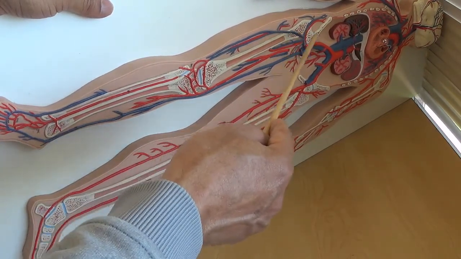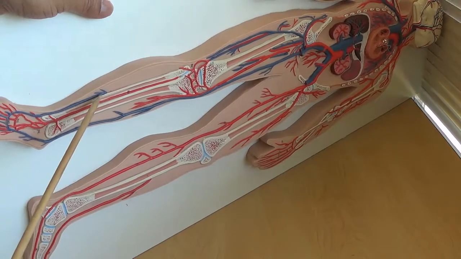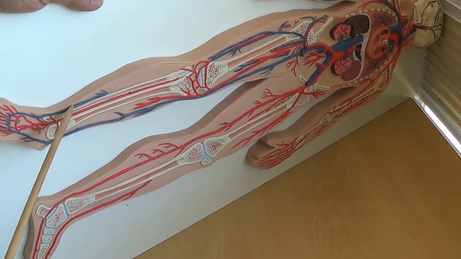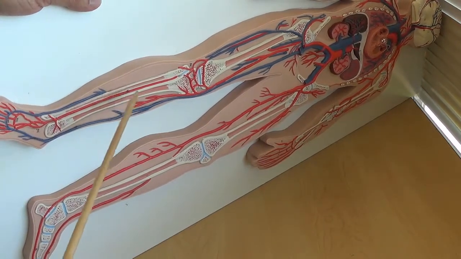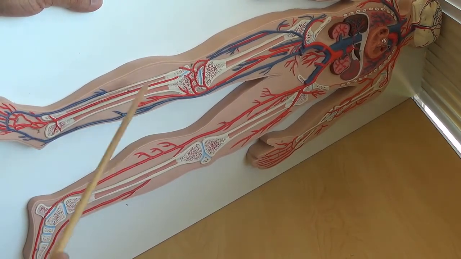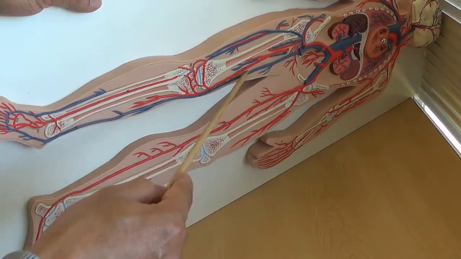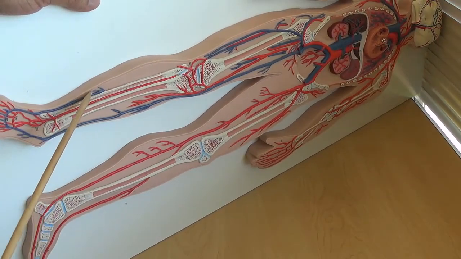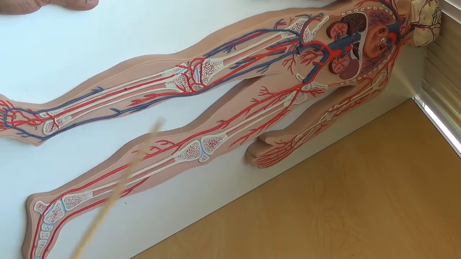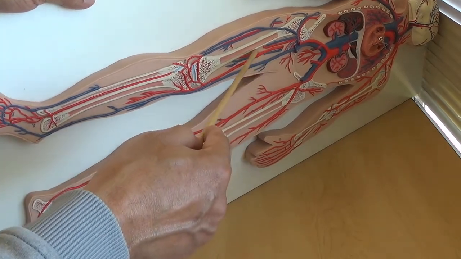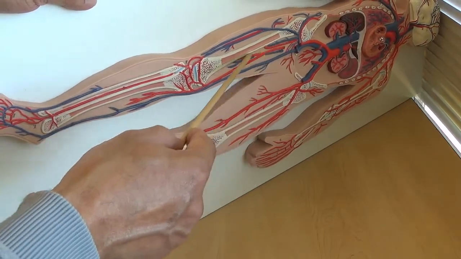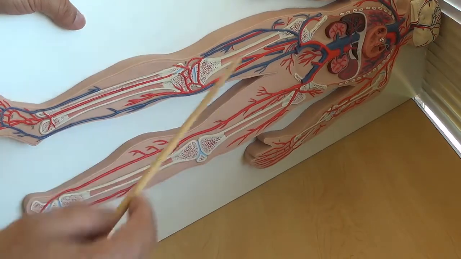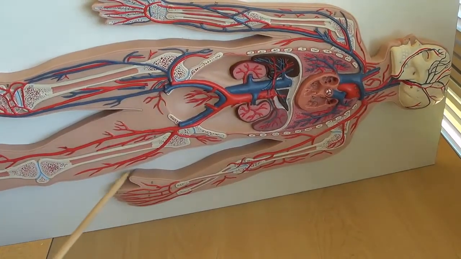And then this one here, you see, this is called the small saphenous vein. So this is the great saphenous vein, a superficial vein. This is the small saphenous vein, also a superficial vein. However, the deep vein is the femoral vein. They have dissected it, so you don't see it here. Okay, and those are the veins you can see in this model.